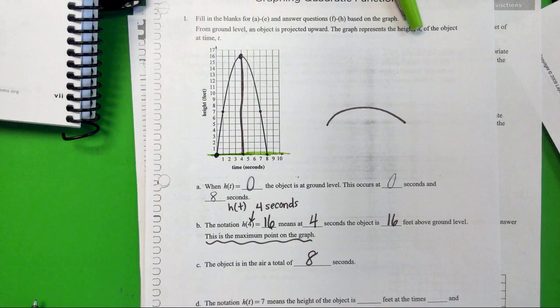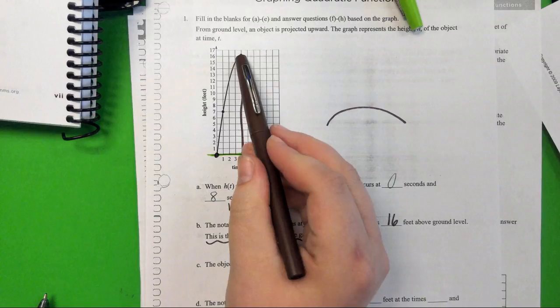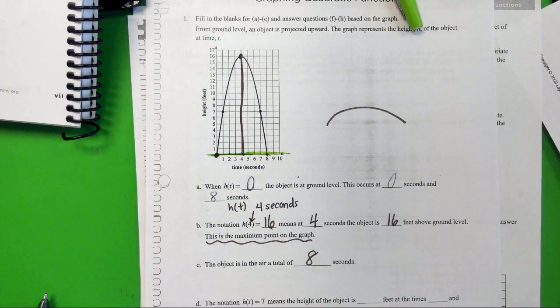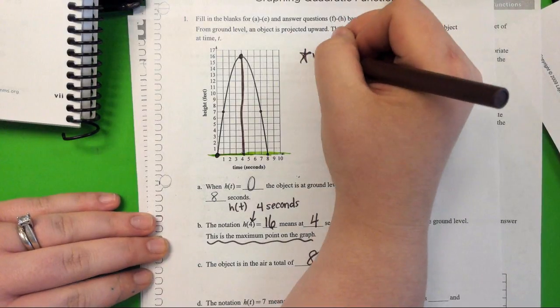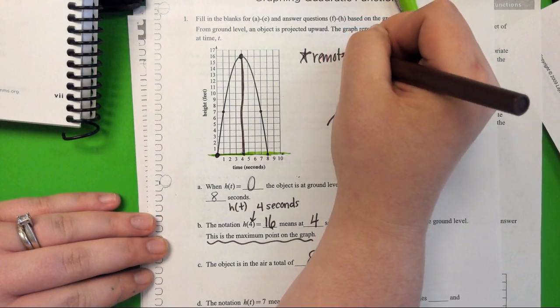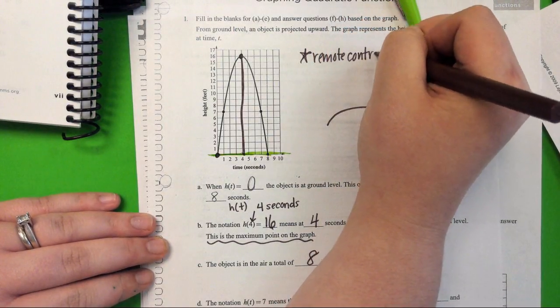Maybe a remote controlled airplane. You could see how high it would go, yes, and you can make it take that long, and it would start from the ground. That's the best one I've heard today. I'm gonna write that down. That's a good idea.